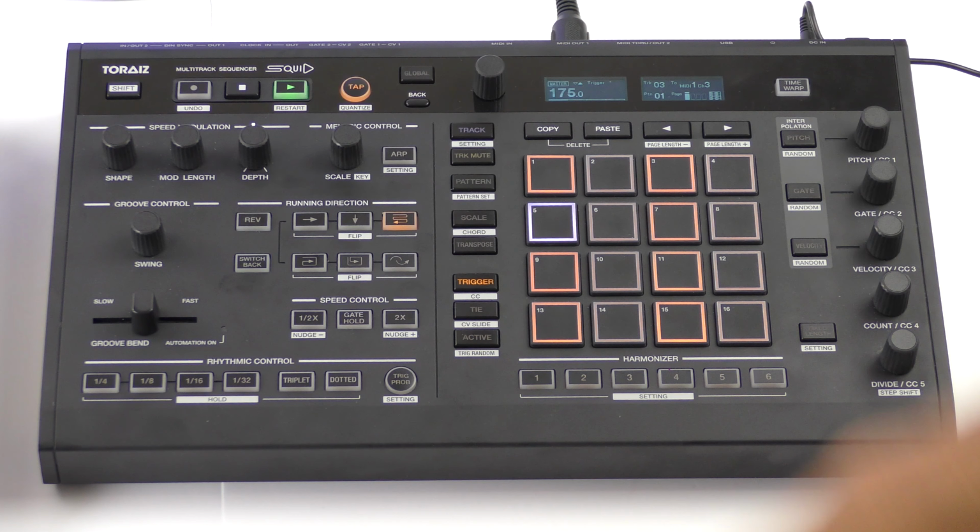By using my shift button, I can also flip these running orders. For example, if I go to this snaky one here, and then I press shift and the running order, it then starts to flash, which means I'm doing a flip.